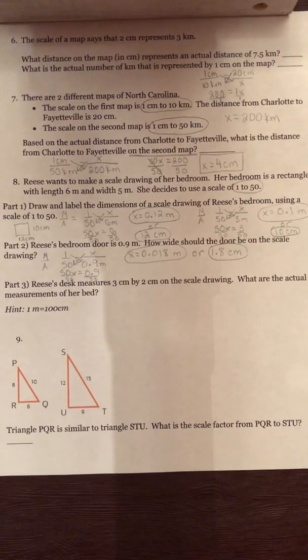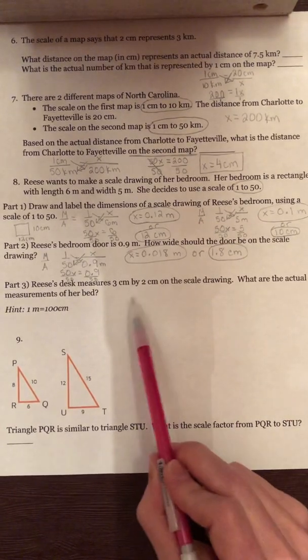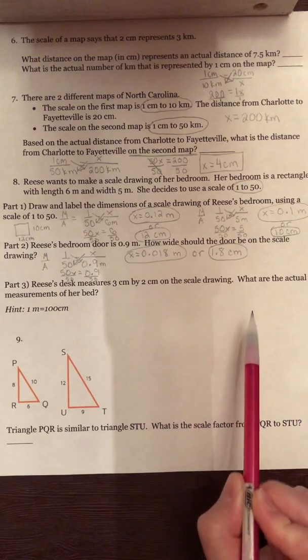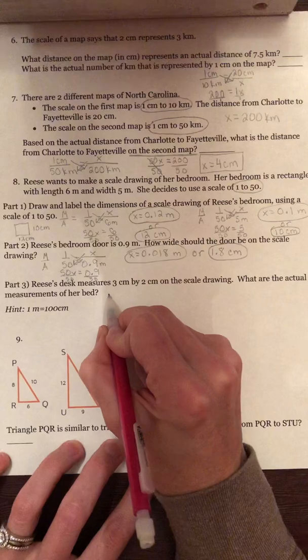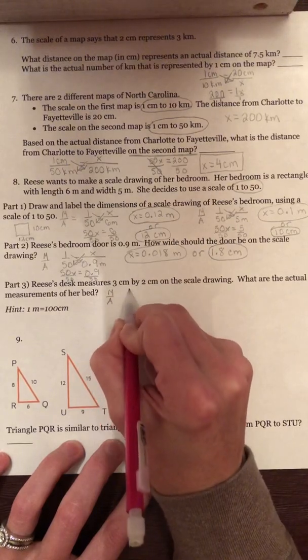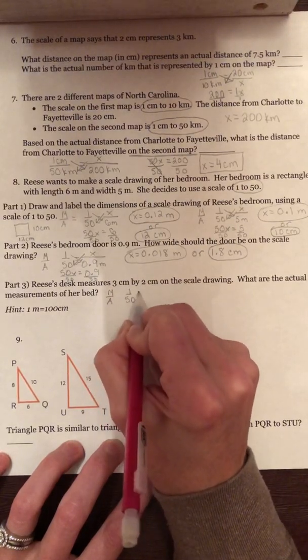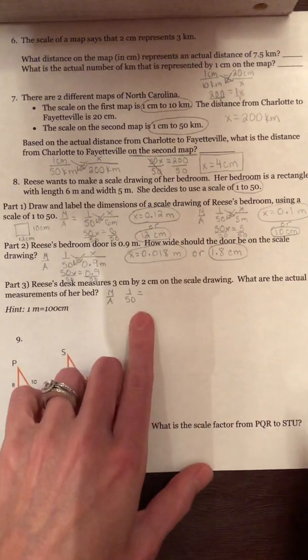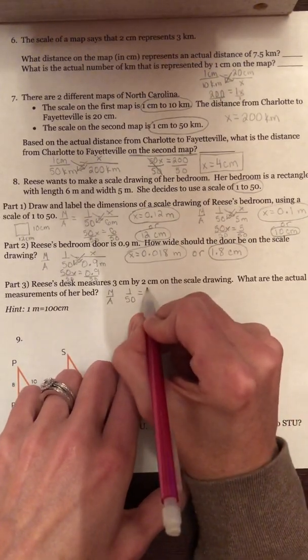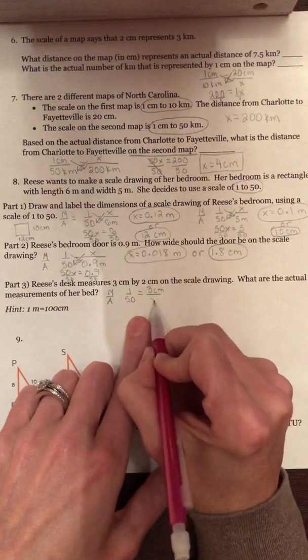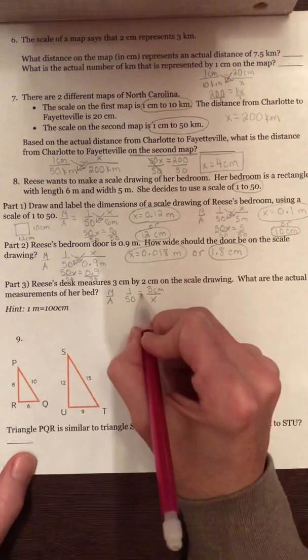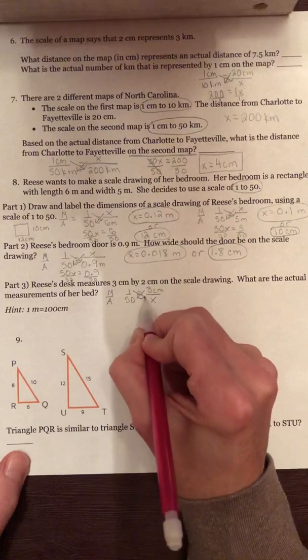Okay, part 3, Reese's desk measures 3 centimeters by 2 centimeters on the scale drawing. What are the actual measurements of her desk? Model over actual, 1 to 50. Okay, so we've got 3 centimeters in the drawing. My unknown is, what is that going to be in real life?